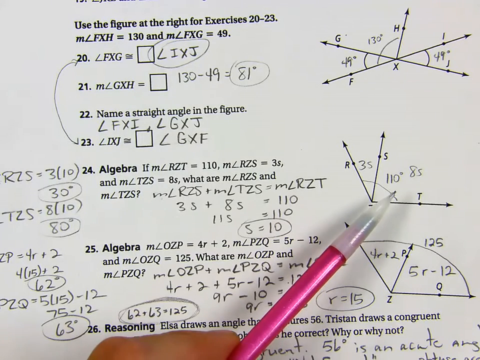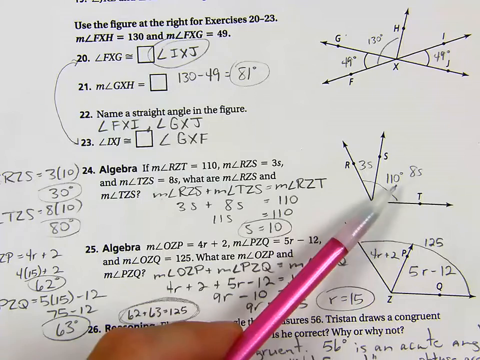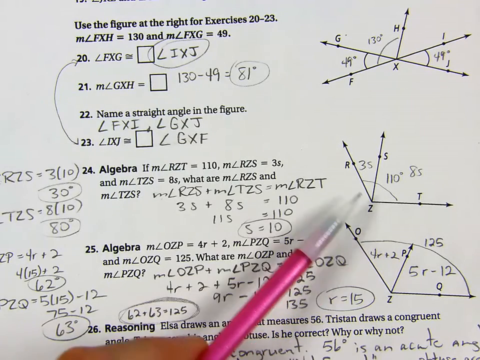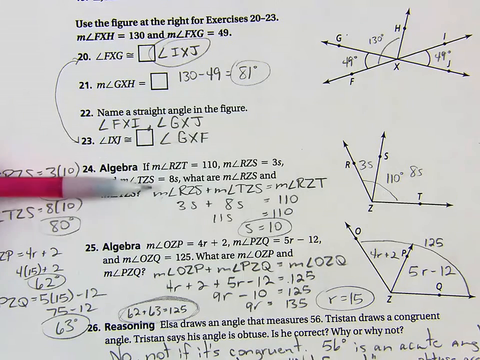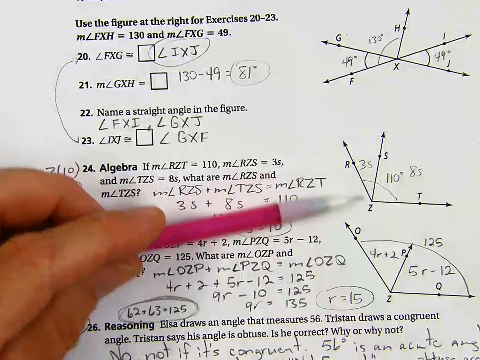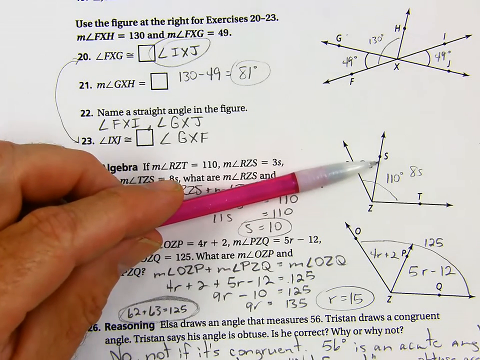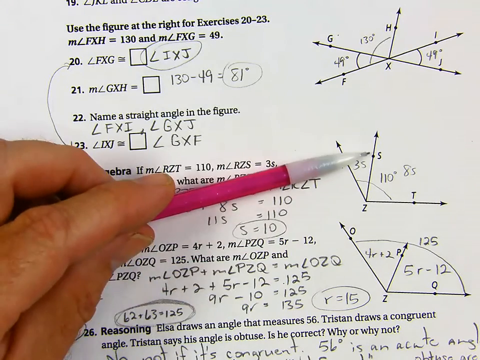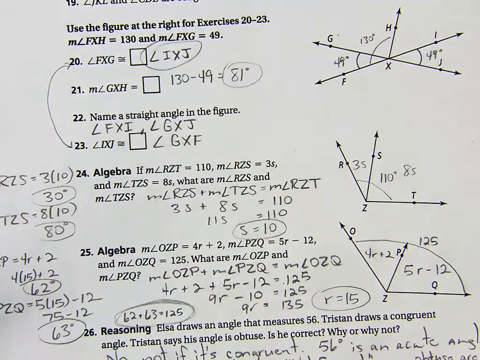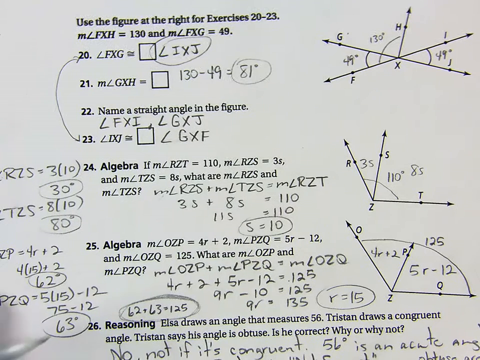SZT is 8S. So if I add these two together, they have to equal the whole thing. That's the angle addition postulate. The way I set up the problem, I said the measure of angle RZS plus the measure of TZS is equal to the whole angle RZT. And then we do something we'll talk about later. It's a property of algebra. We substitute.